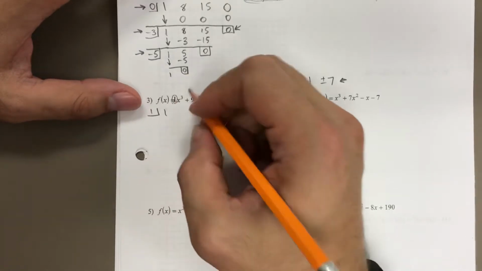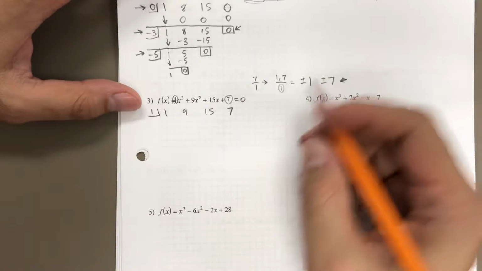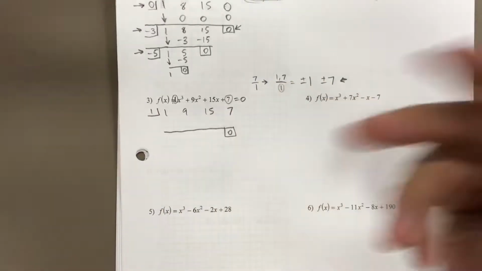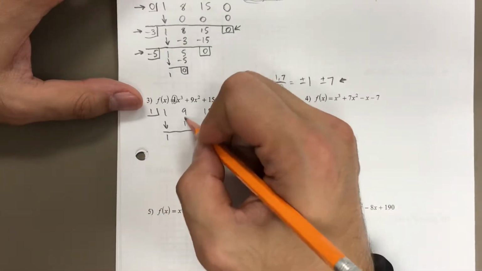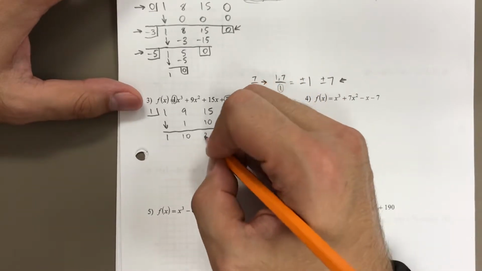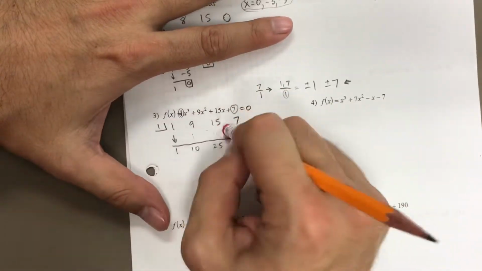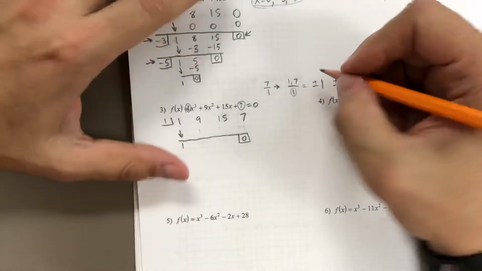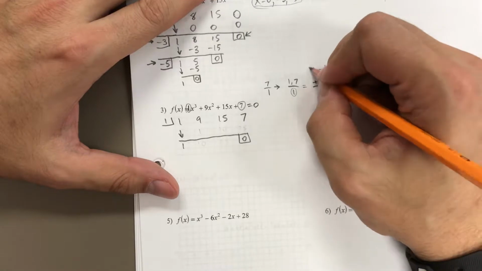So we have 1x to the third, 9x squared, 15x, and 7 as our constant. So the only way that this will be a 0 is if our remainder is 0. So let's test to see if 1 works there. So 1 times 1 is 1, 9 plus 1 is 10, 10 times 1 is 10, 10 plus 15 is 25, and then 25 plus 7 does not equal 0. So 1 is not one of our zeros. So out of all of our combinations of numbers that we could use, so remember 1, negative 1, 7, negative 7, 1 doesn't work, so we can just cross that one off.